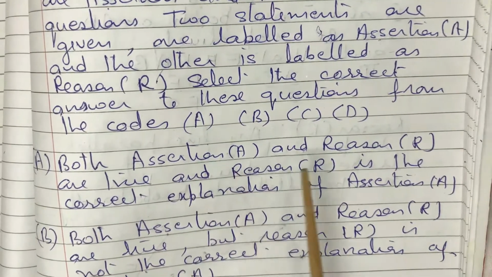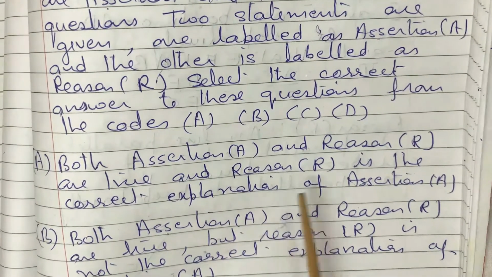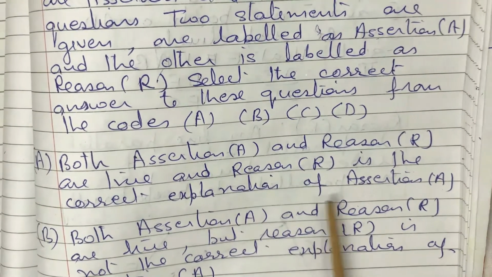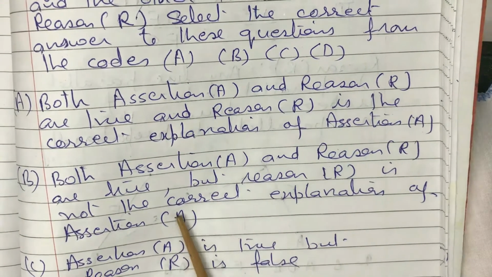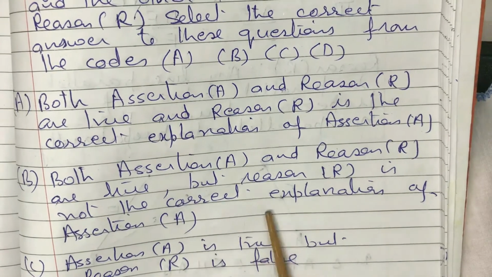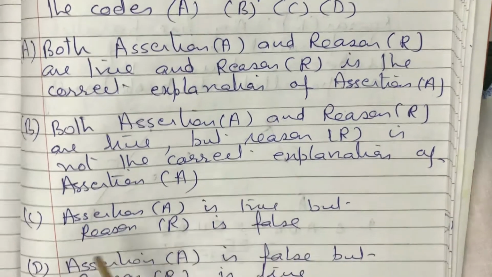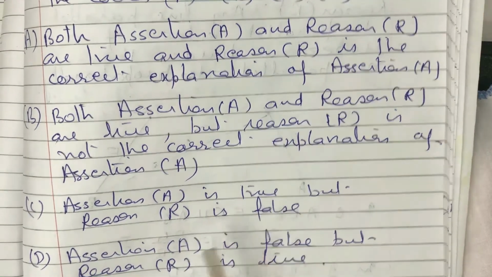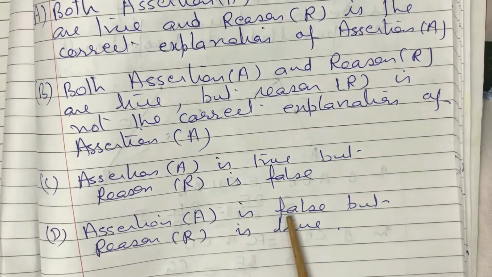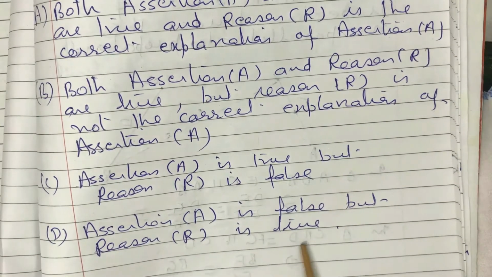A. Both assertion A and reason R are true, and reason R is the correct explanation of assertion A. B. Both assertion A and reason R are true, but reason R is not the correct explanation of assertion A. C. Assertion A is true, but reason R is false. And D. Assertion A is false, but reason R is true.